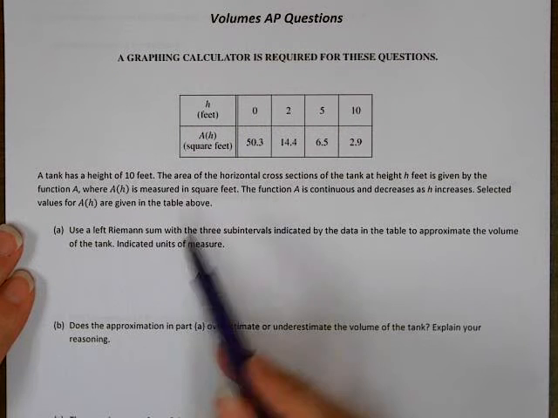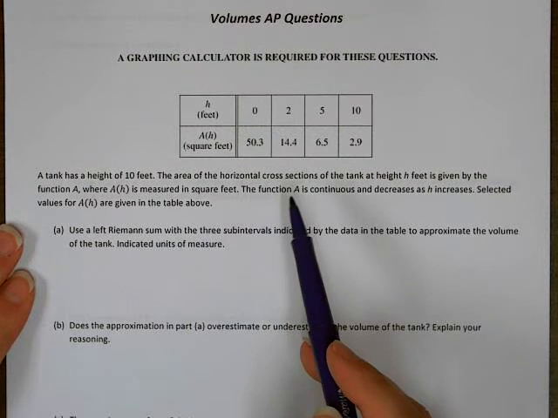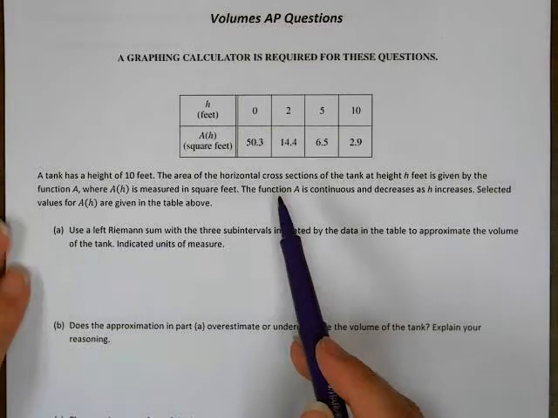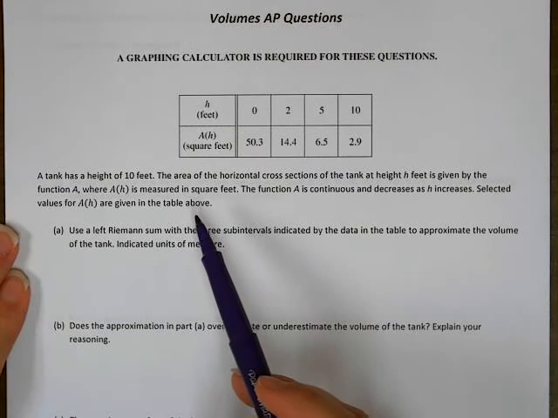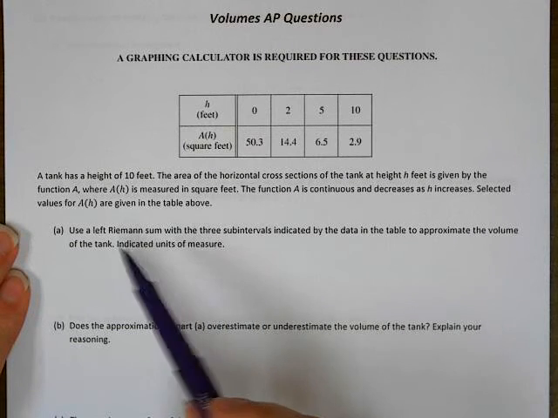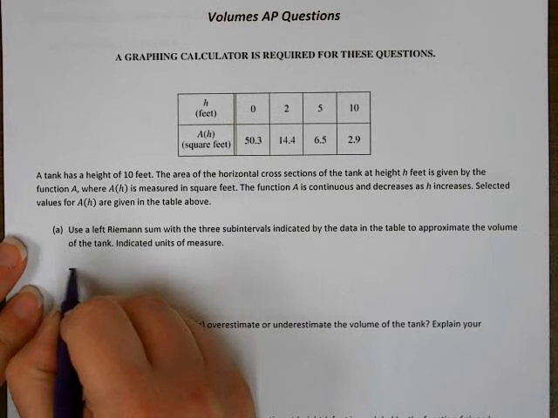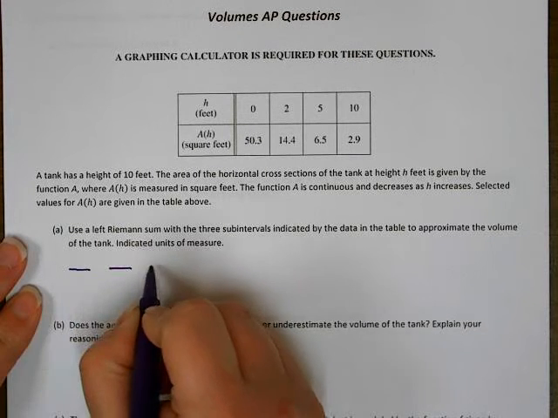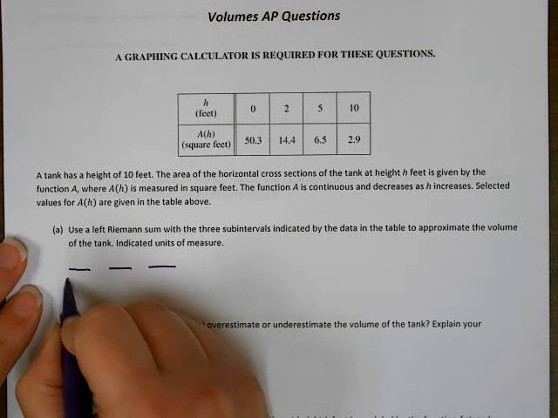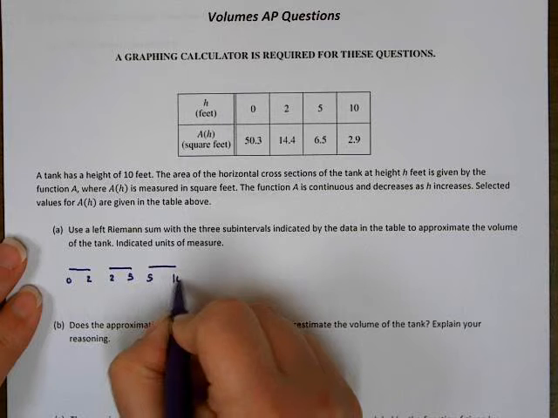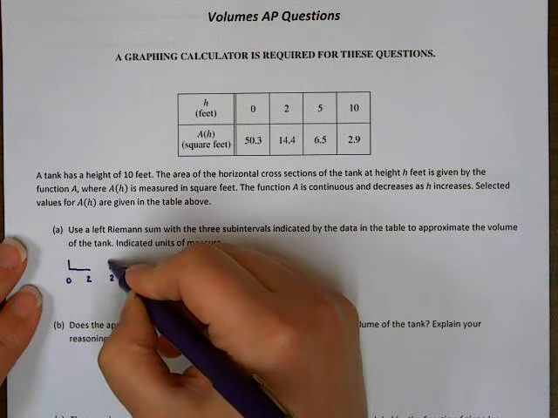So again, what we did is we took areas of these cross sections and we added them all up to find the volume. And we know that we do that with an integral. But since we don't have a function for this, we have to use a left Riemann sum to just approximate it. So let's go ahead and see what this is going to look like. We have 3 subintervals, so we're going to go from 0 to 2, 2 to 5, and 5 to 10. And we're doing a left Riemann sum.